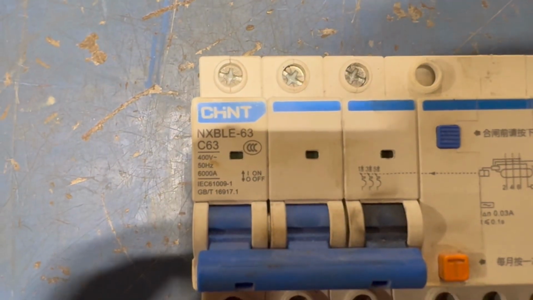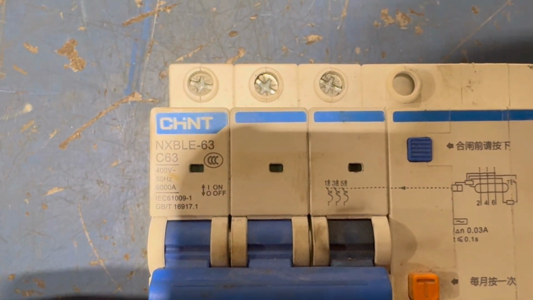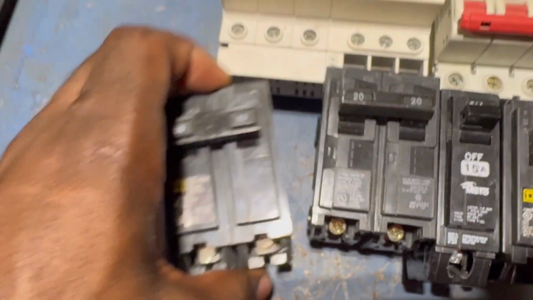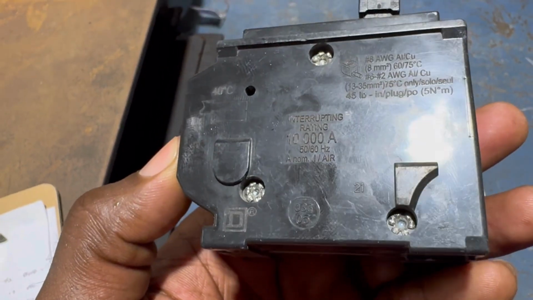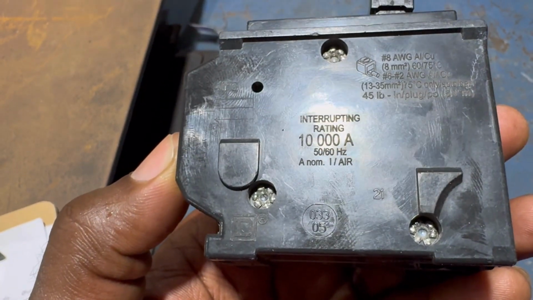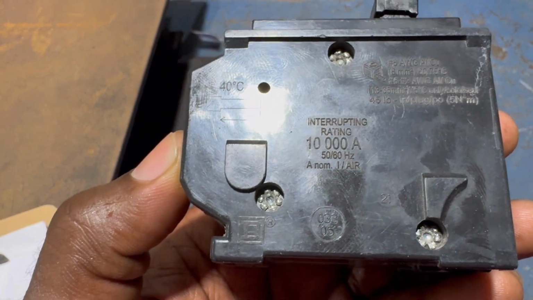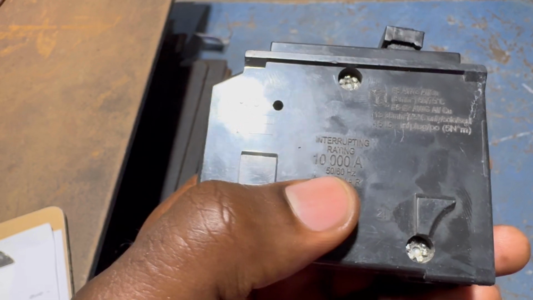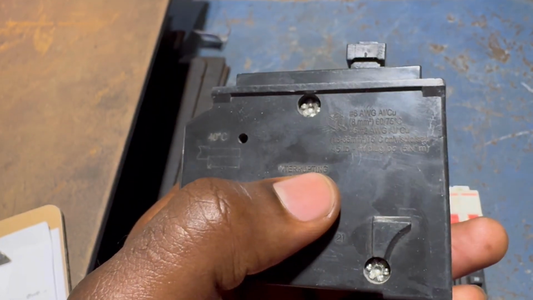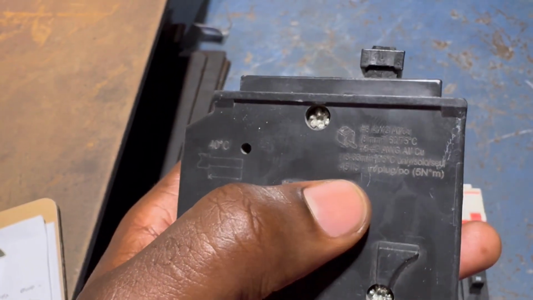But you're also going to see some other things on your breaker, like temperature. Some of them have the temperature rating on it. If you can see on this one, again you see the 50, 60 hertz. This one is 10,000 amps, and that is the interrupting rating.